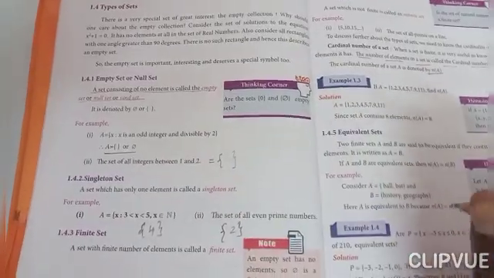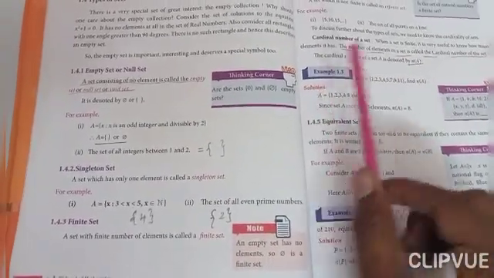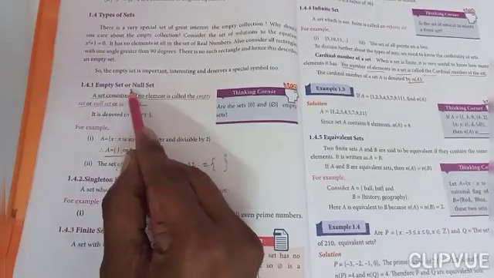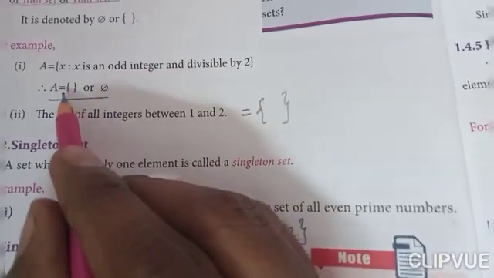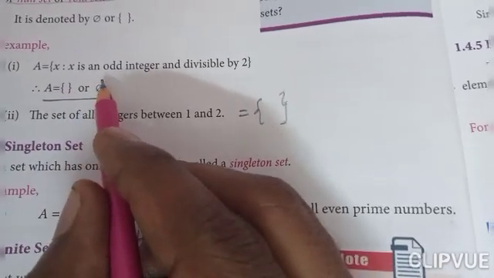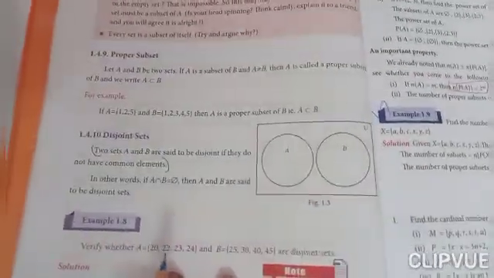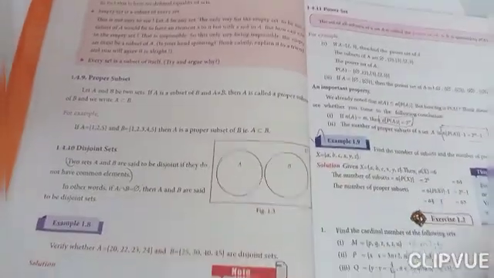Before I conclude today's class, I am going to explain the types of sets alone. Totally we have 11 types of sets. The first one is the empty set or null set. We can represent the null set in two ways: this, or this, also representing the null set, or void. After that, singleton, finite set and infinite set, equivalent set, equal set, universal set, subset. After that, proper subset, disjoint set, and finally power set.